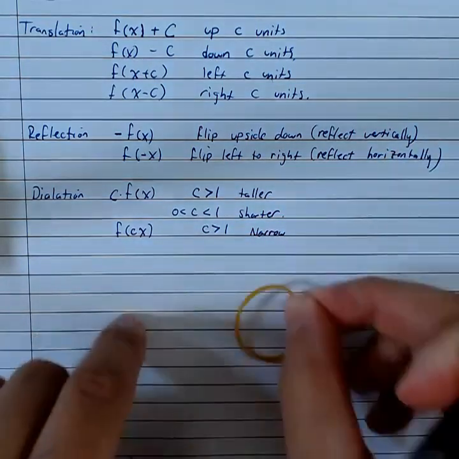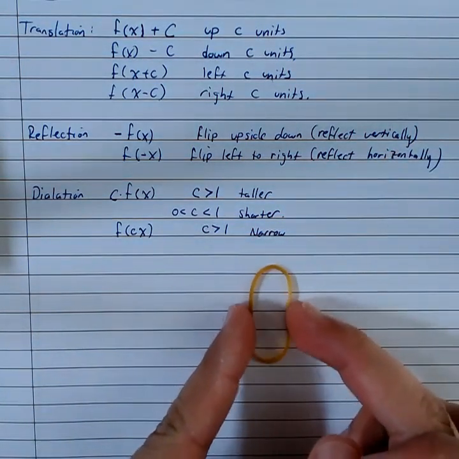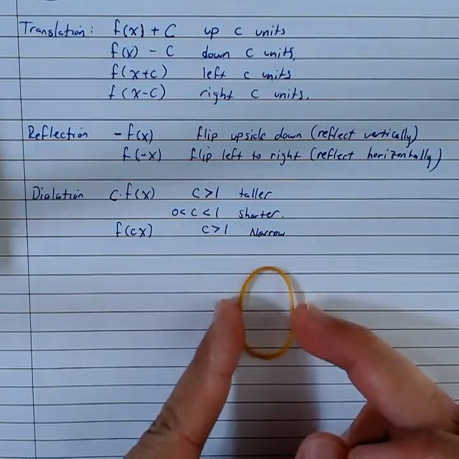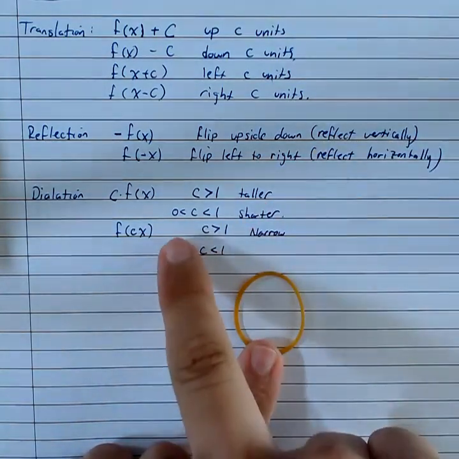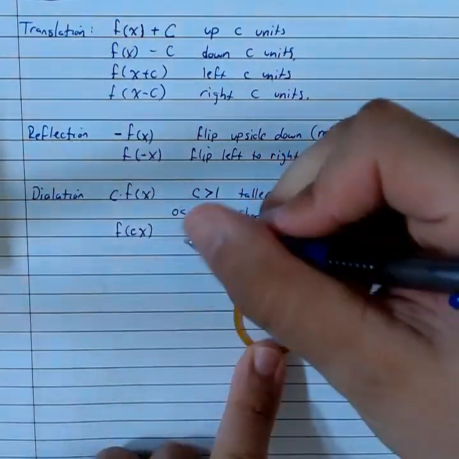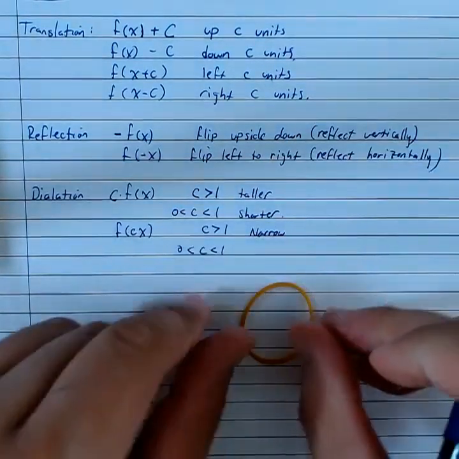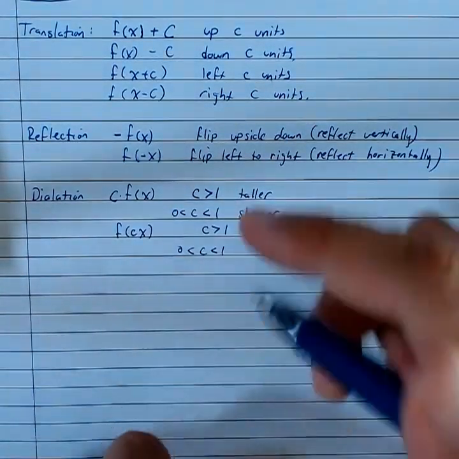Or in other words, it's going to get squeezed in a bit, like this. It's going to get narrower. But if C is less than 1, and again, we want it to be positive, negatives will fall under this category, then that's going to make everything wider.